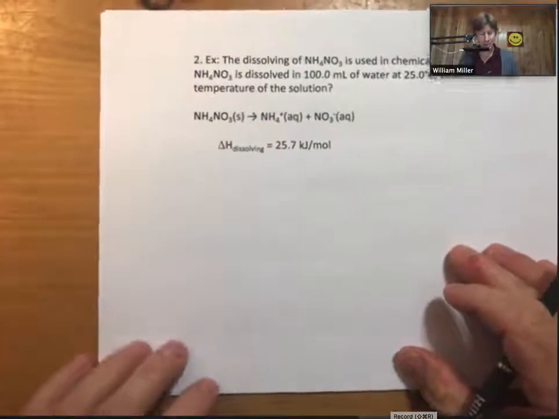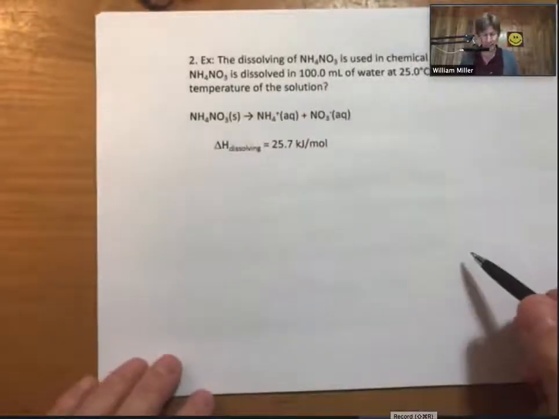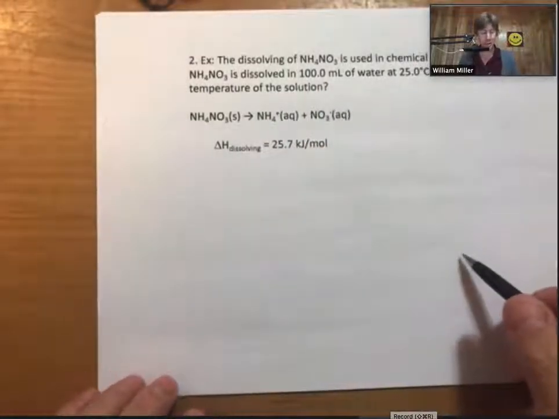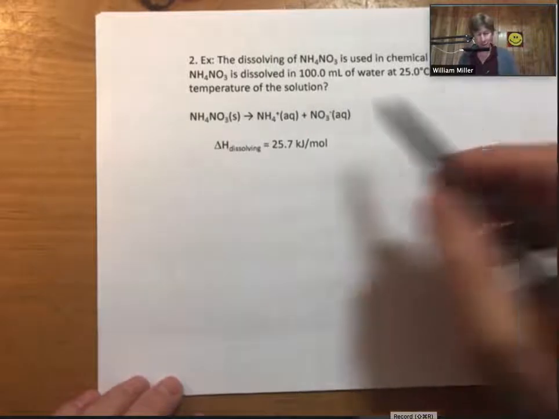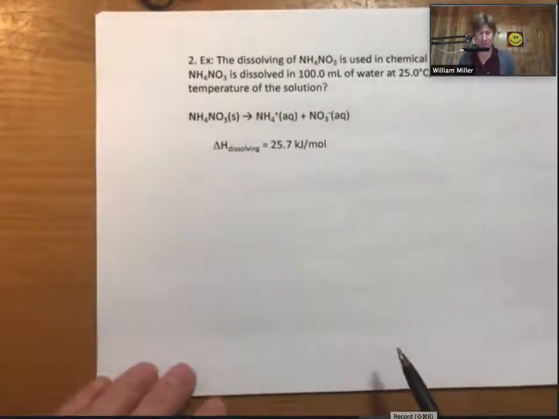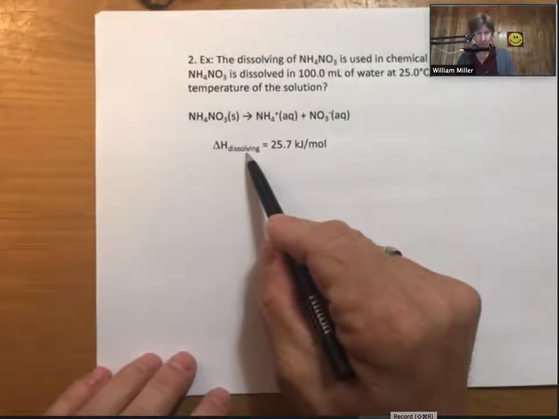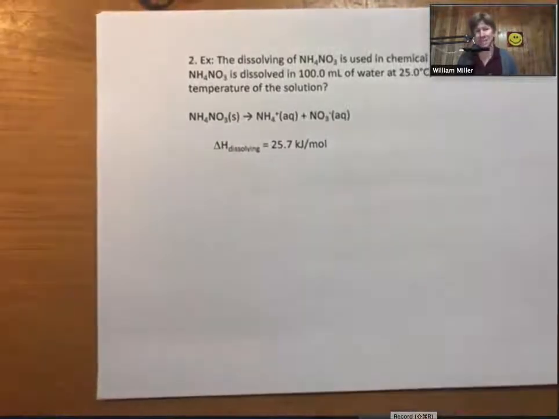This is another example, and this one says the dissolving of ammonium nitrate is used in chemical cold packs if a certain number of grams is dissolved, and this time we have been given the dissolving reaction. Delta H dissolving. So this is a delta H reaction for a specific type of reaction.